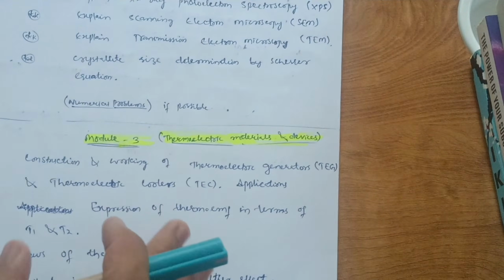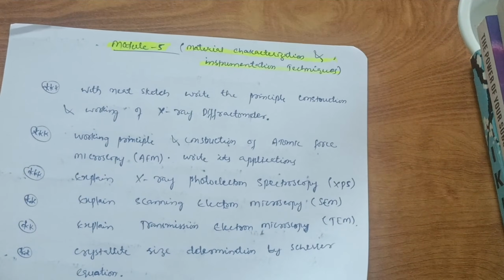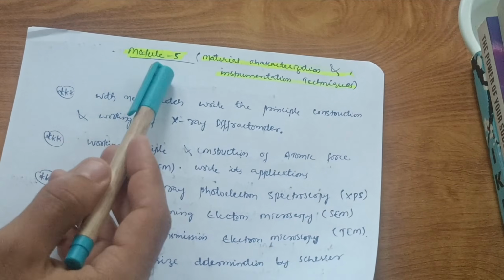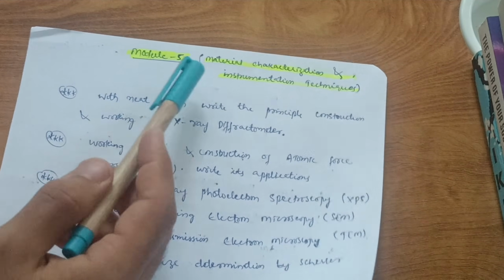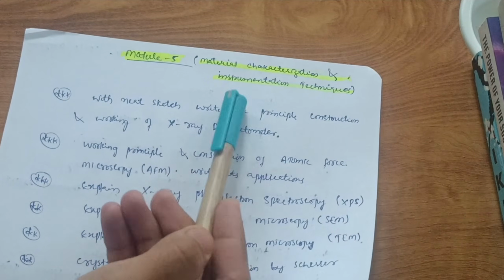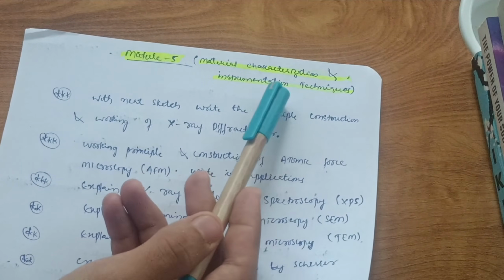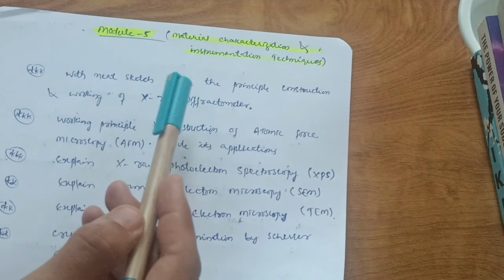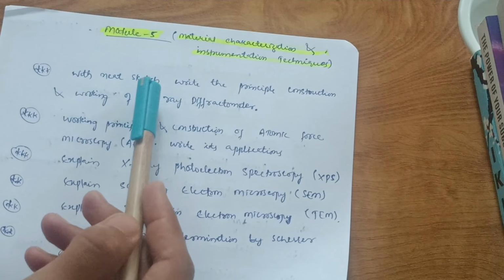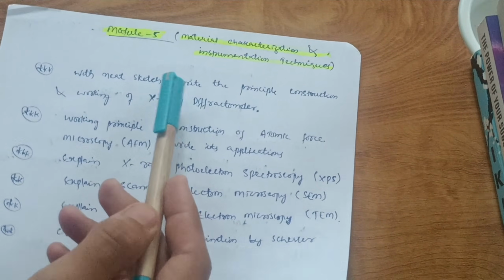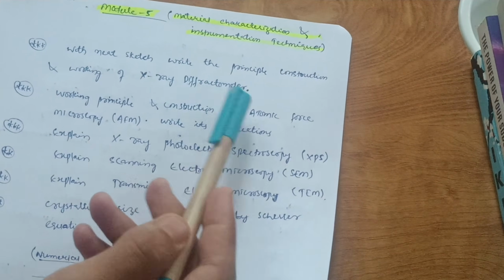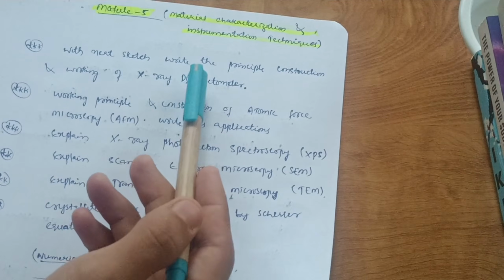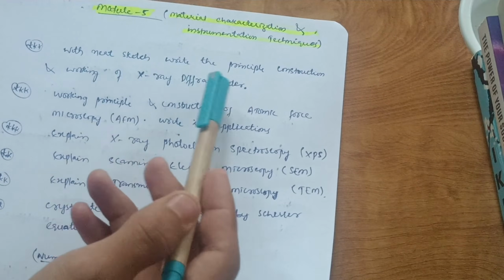Then module 5 comes up, as this is one of the passing modules also. Module 5 is the passing module, as it contains all the theory concepts, that is material characterization and instrumentation techniques. But you have to draw neat sketches over there. If you just draw neat sketches, then write in your own words whatever you write. But first of all, understand the concept in your own language, then you can write some points on these particular diagrams.